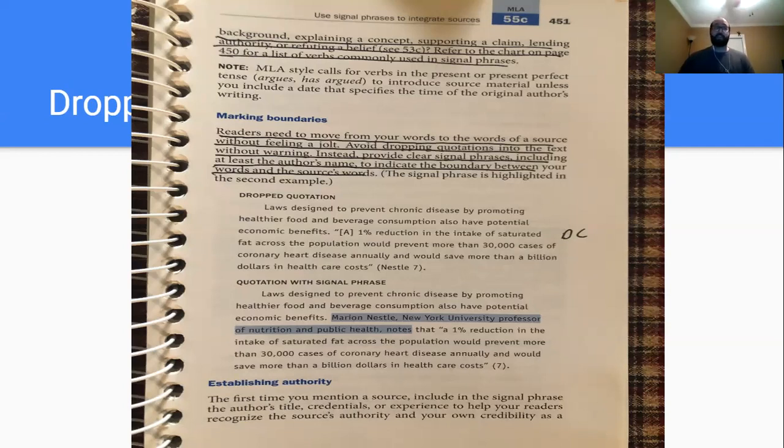So you could say that Bob Smith in Methods for Sleeping Better at Night notes that a 1% reduction, but you don't necessarily have to include their titles and credentials because that might require you to do a little bit more research. You have their name, you have the title of the source text, and then you just include it. And that would apply for studies, journal articles, academic books, interviews, anything like that. Always introduce to your reader what is going on.